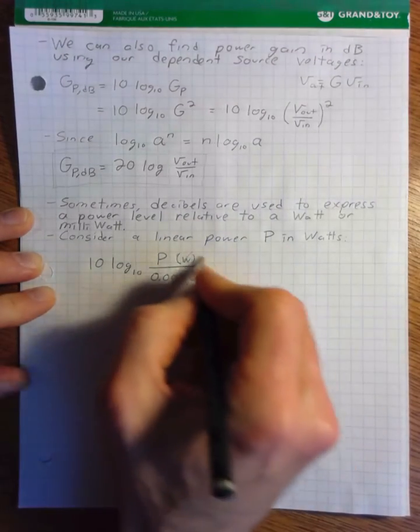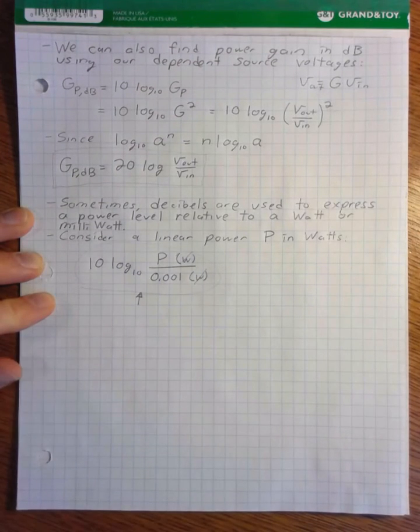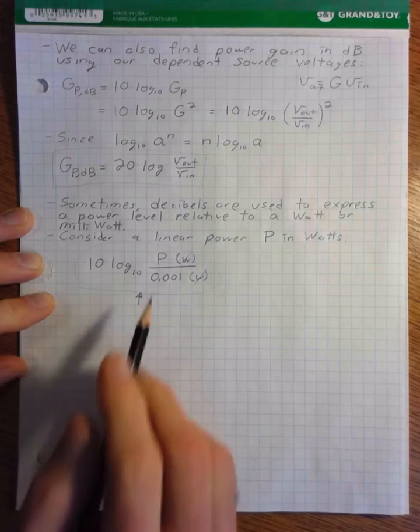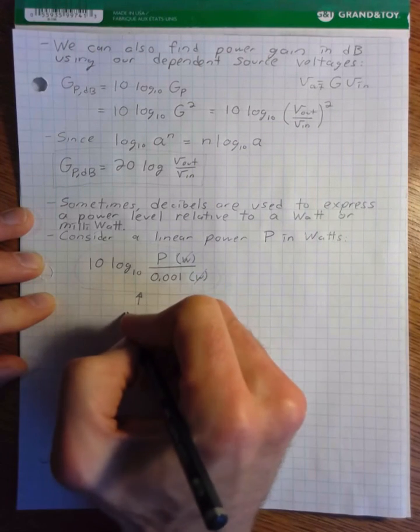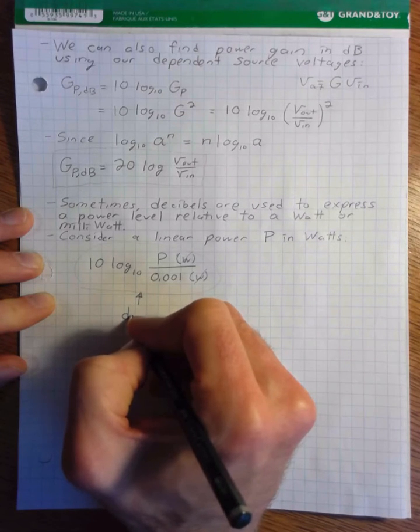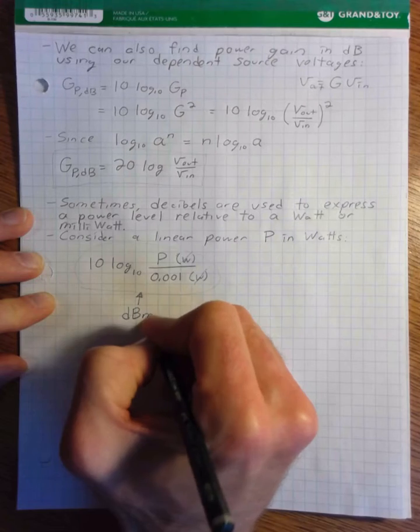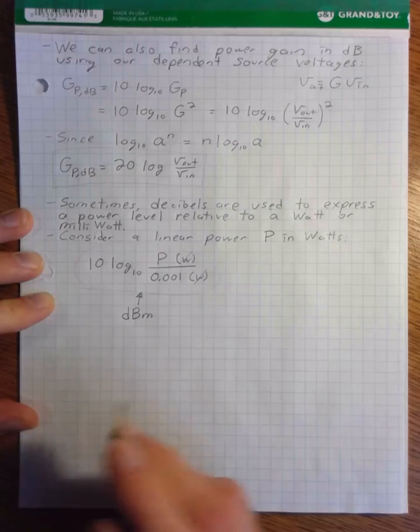And this would express our power level P relative to a milliwatt. And then we would say that we're expressing P in terms of dBm. And we add a little m there just because we want to make it clear that this is a power ratio relative to a milliwatt.